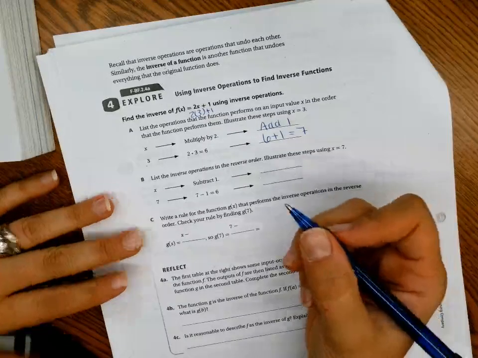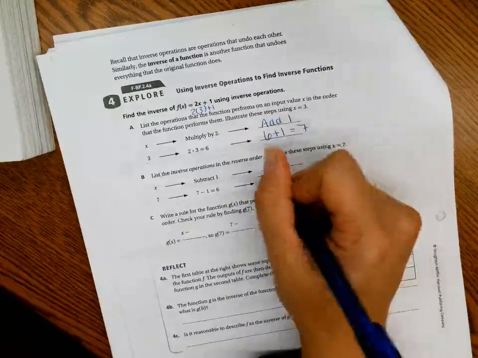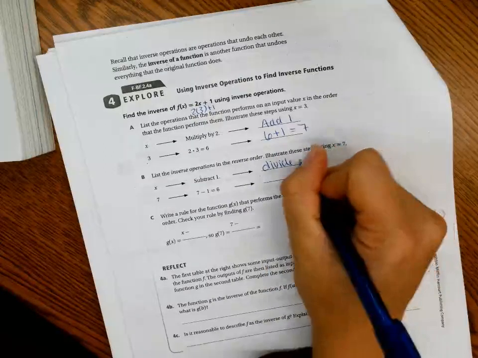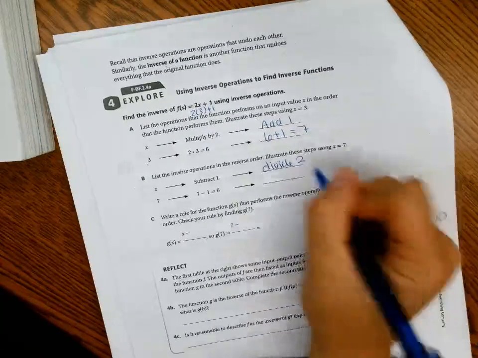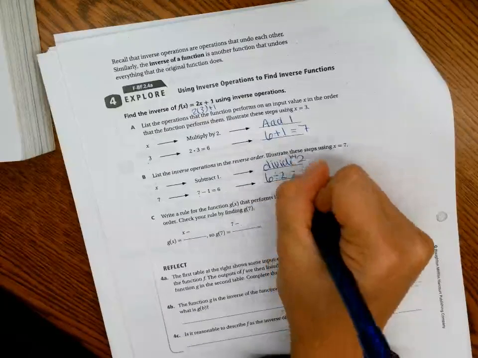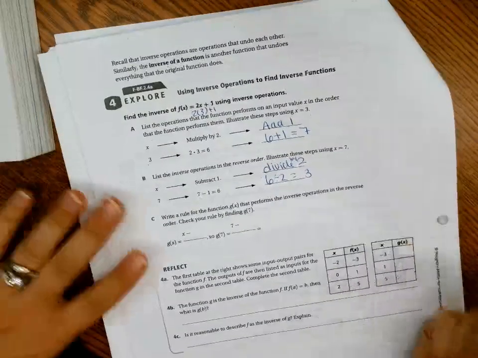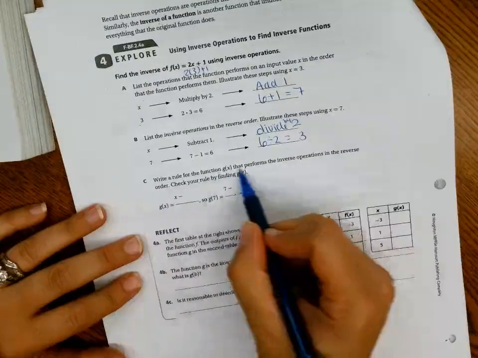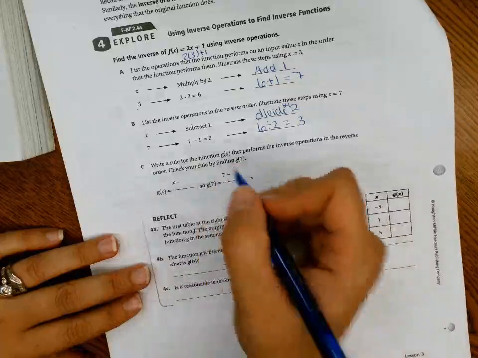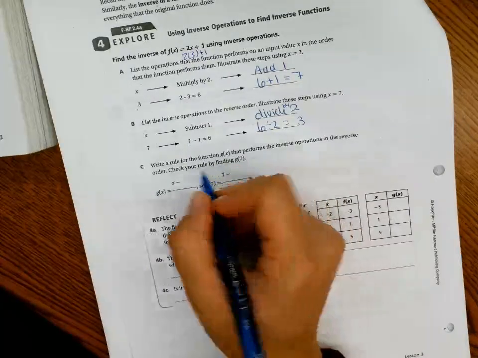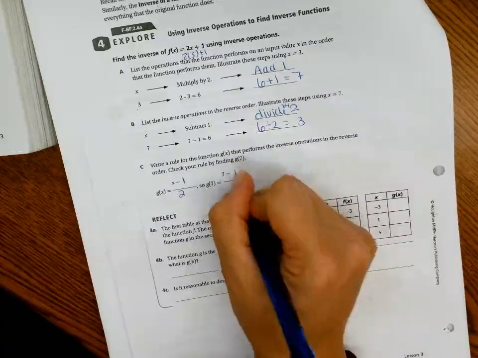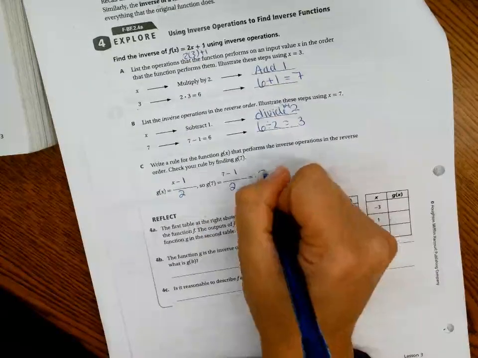All right, so if we're doing x equals 7, we're going to subtract 1 and divide by 2, right? So 7 minus 1 is 6, and 6 divided by 2 is 3. So we're just working backwards, right? Write a rule for the function g of x that performs the inverse operations in reverse order. Check your answer by using g of 7. So (x minus 1) divided by 2: 7 minus 1 is 6, 6 divided by 2 is 3.